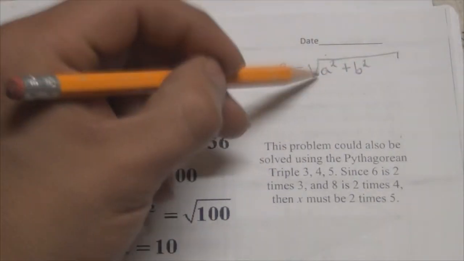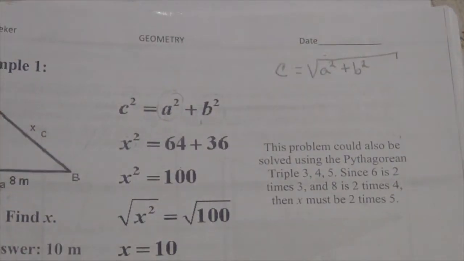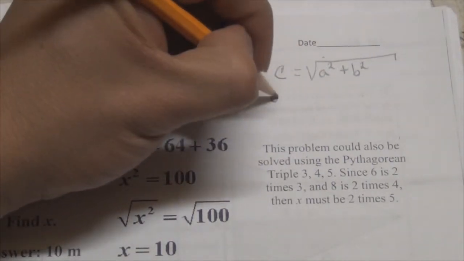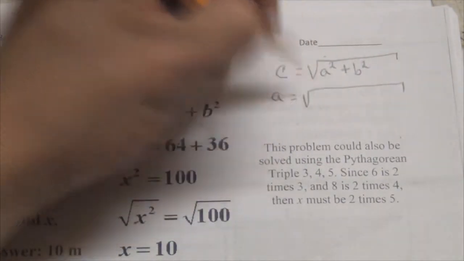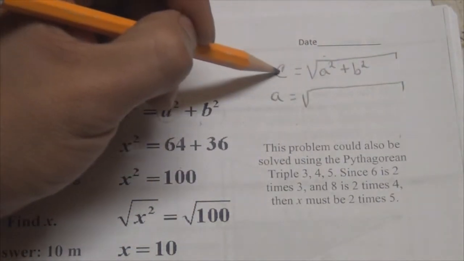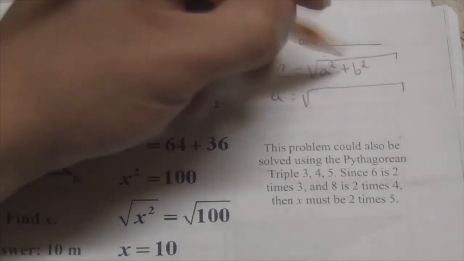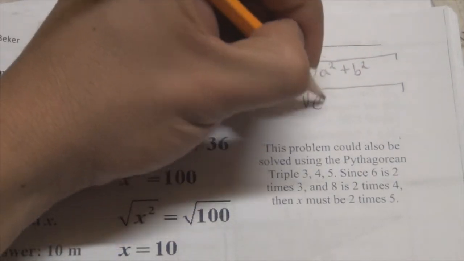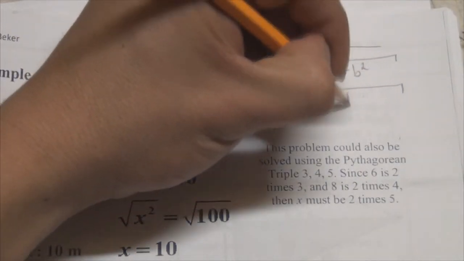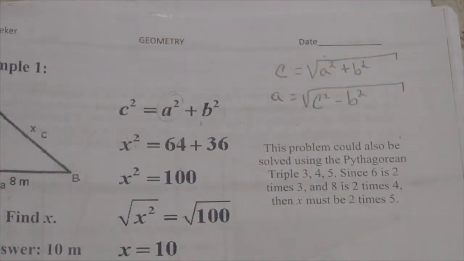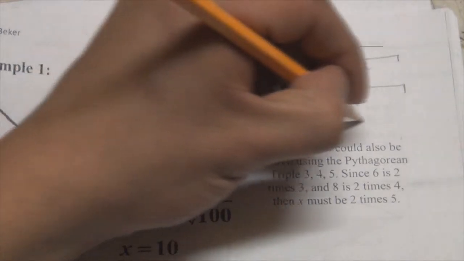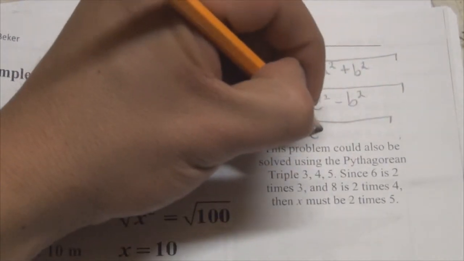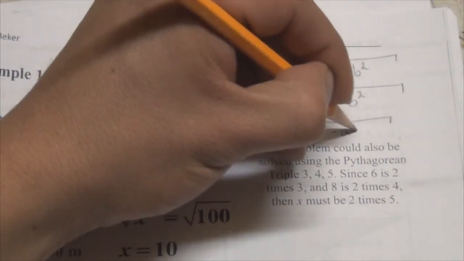I'm taking the square root of a squared plus b squared. Again, if you want to find a, then you take the square root of what? I said that you only add when you want to find the hypotenuse. Then the rest you subtract from c squared. And last but not least, to find b, you do c squared minus a squared.